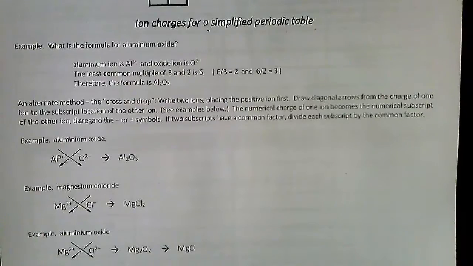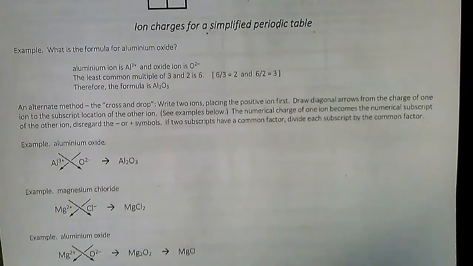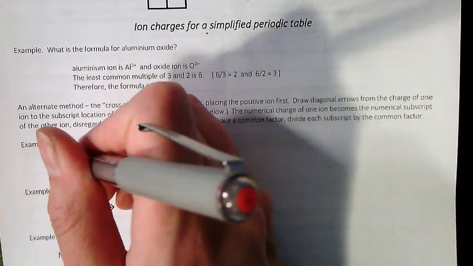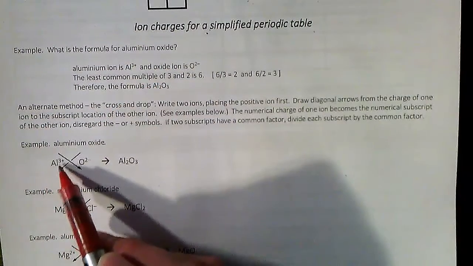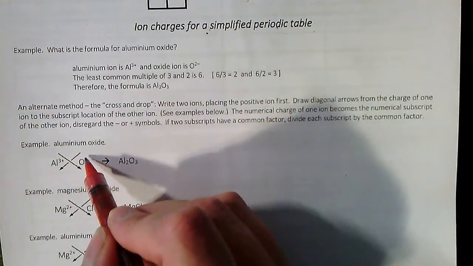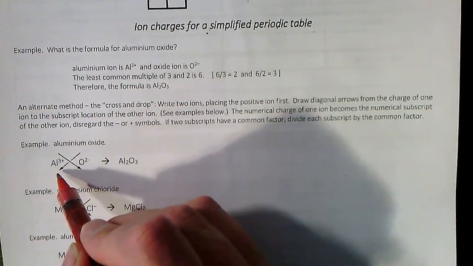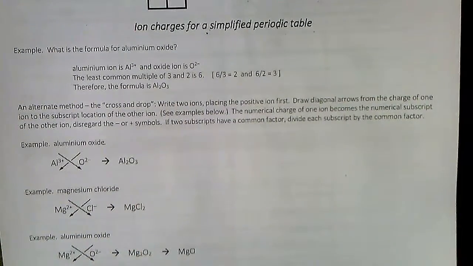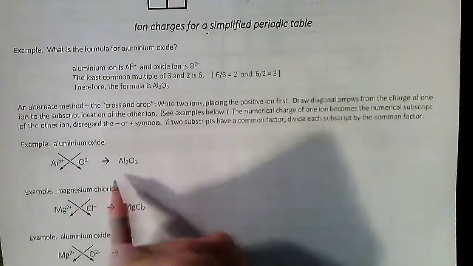Now, a really common way that students do this is by using the cross and drop method. So you can take the 3 from the aluminum and put it down beside the oxygen, and the 2 from the oxygen, put it down beside the aluminum, and then you get Al2O3. So that's where that comes from.